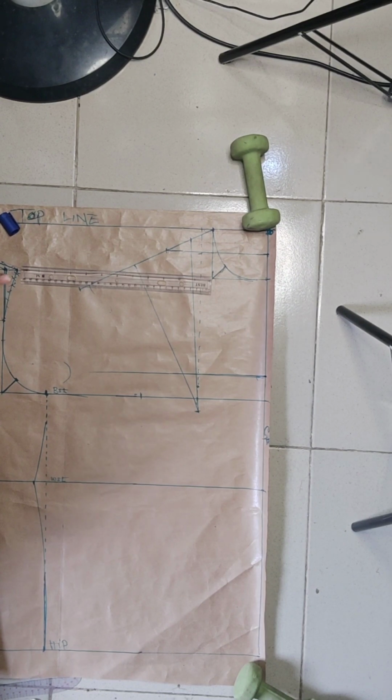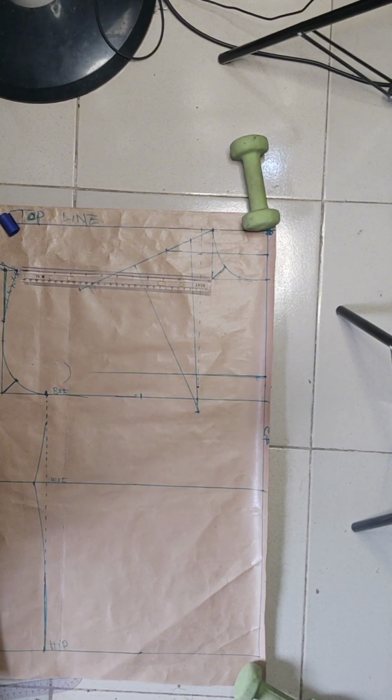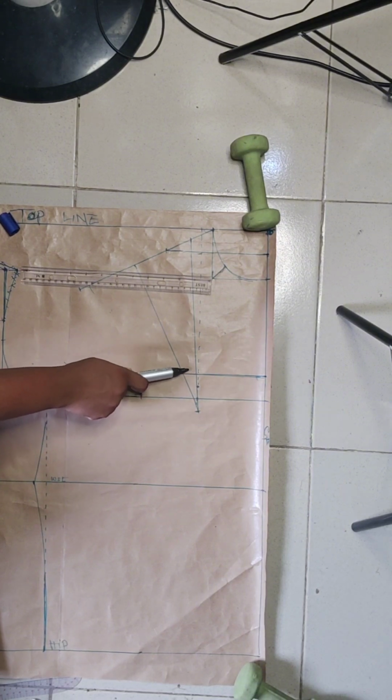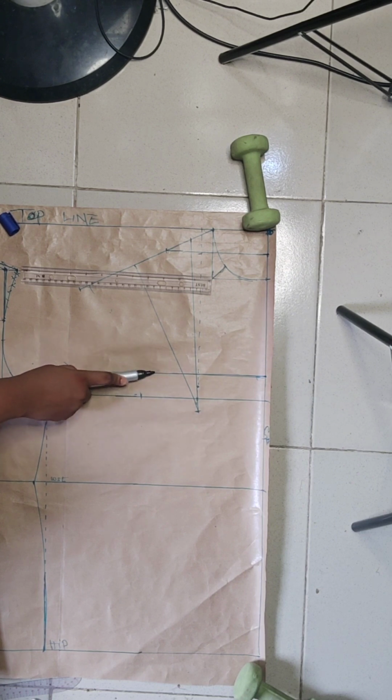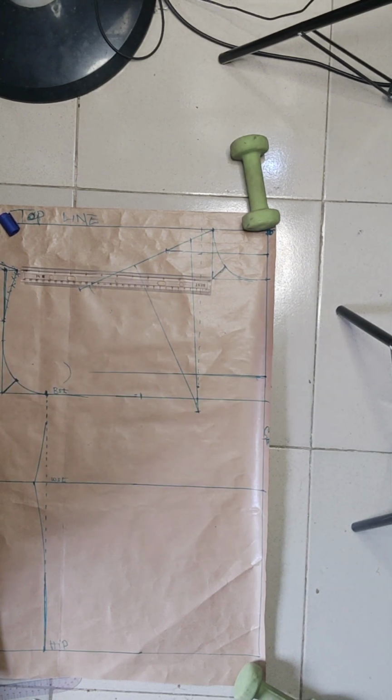On the chest line now, we're going to be getting our chest measurements. We get half of our chest width. There are two ways we can do this because there's a dart in between. You can either get half of your chest width and bypass the dart, continue getting your measurement, or you get your chest width measurement, add the dart allowance and add everything all together. Those are the two ways you can do this. Chest width is 17.5. Half of it is 8.75.